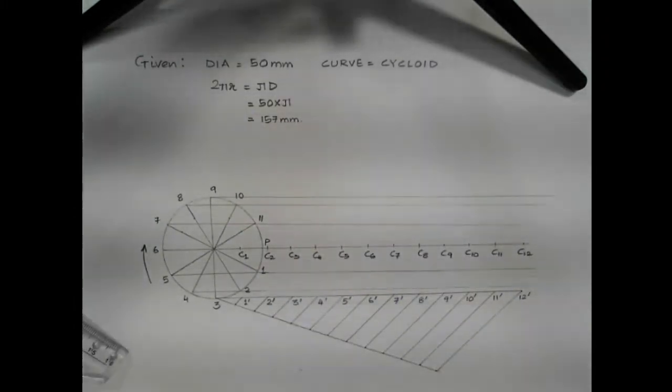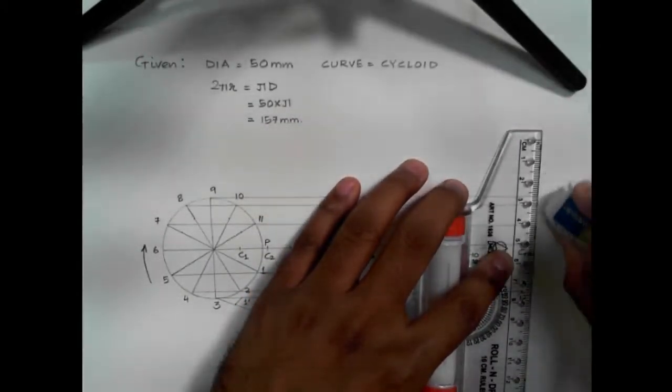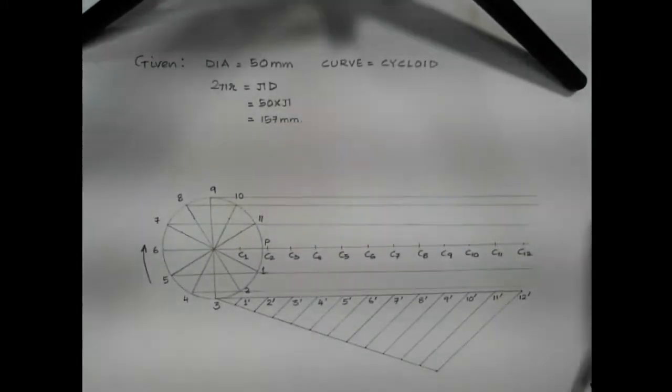Now remove these extra lines. Now this looks more clean.